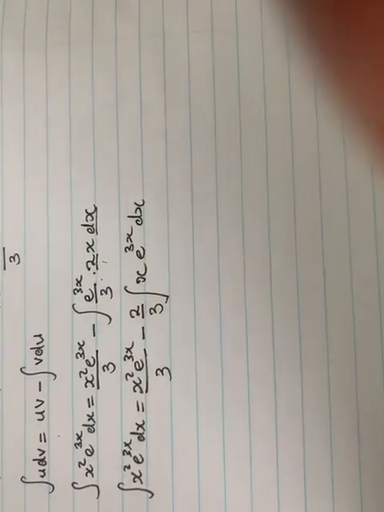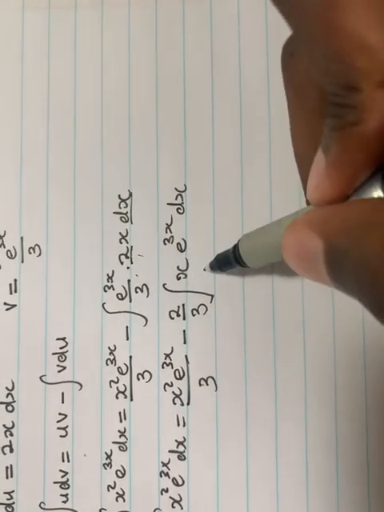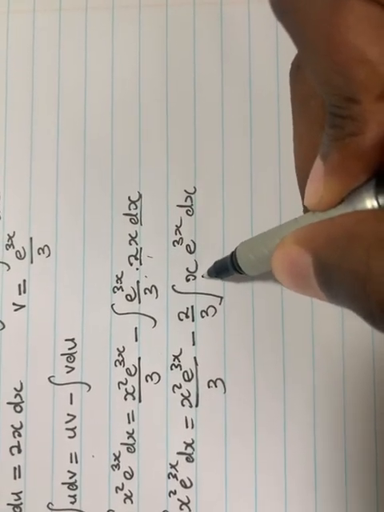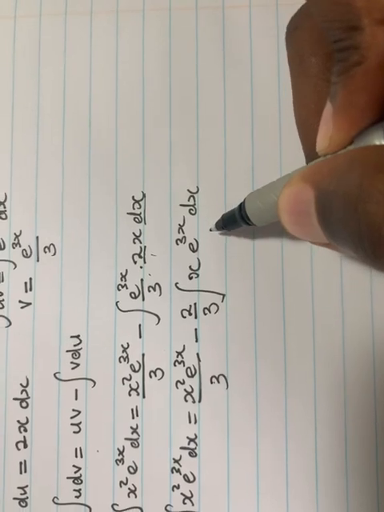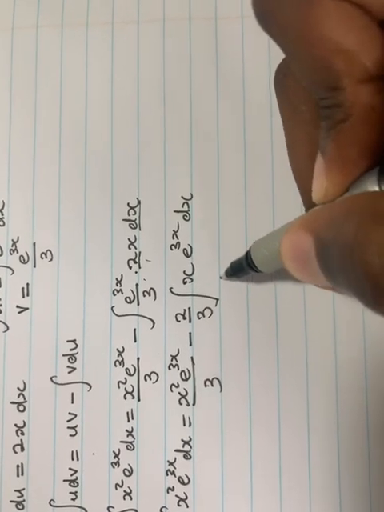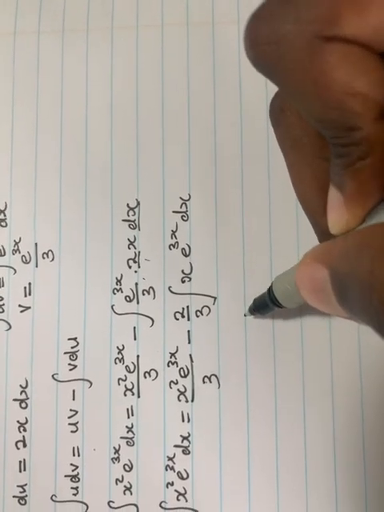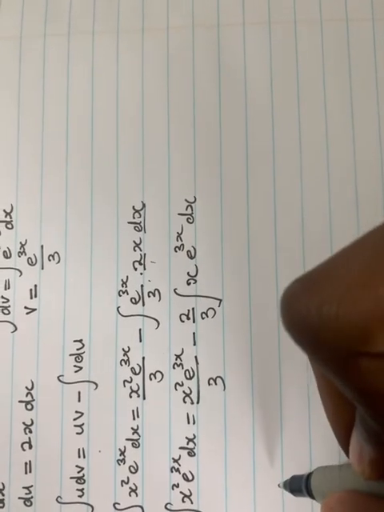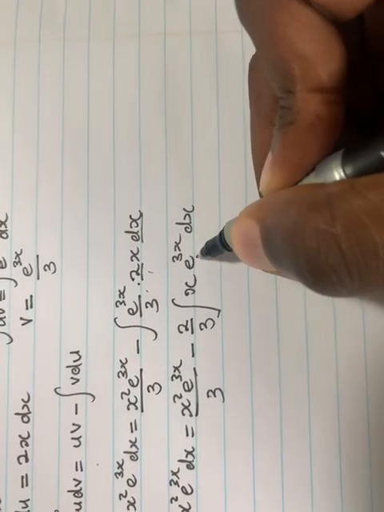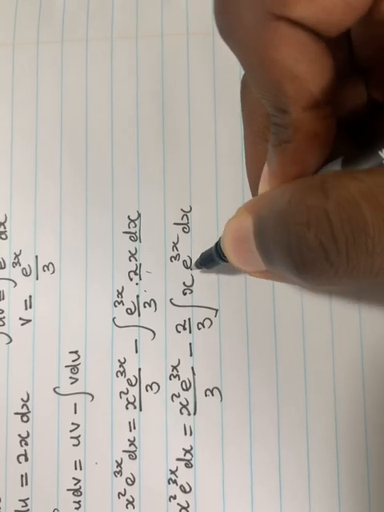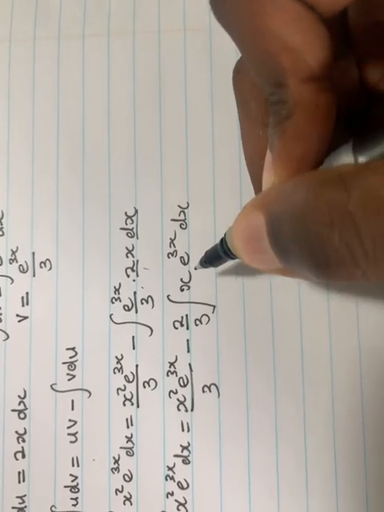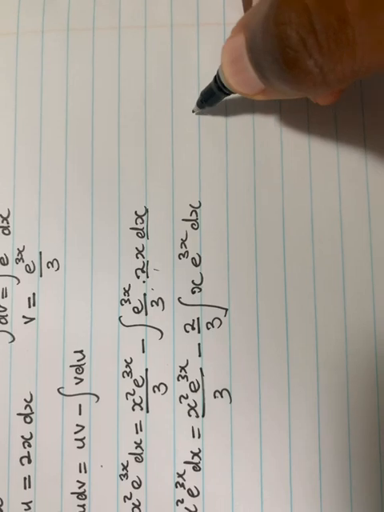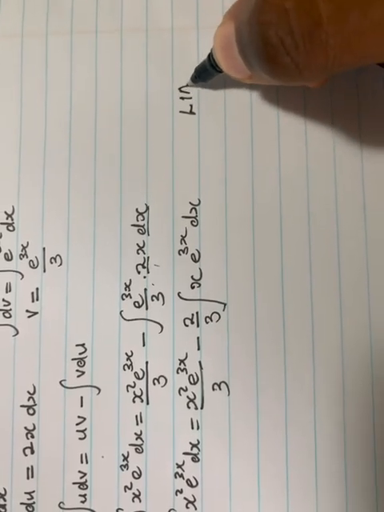If we notice again, we are seeing a product of two functions. So we need to again find the u and the dv. Of course there is an algebra and there is an exponent. The algebra comes first from LIATE, if I may write it again.